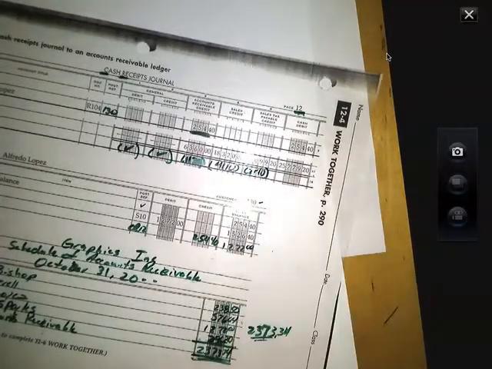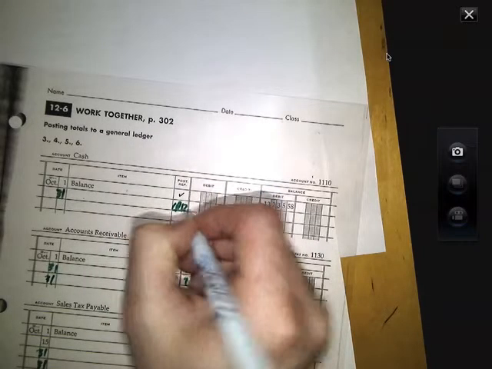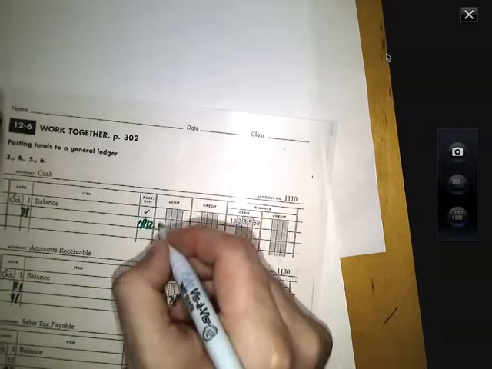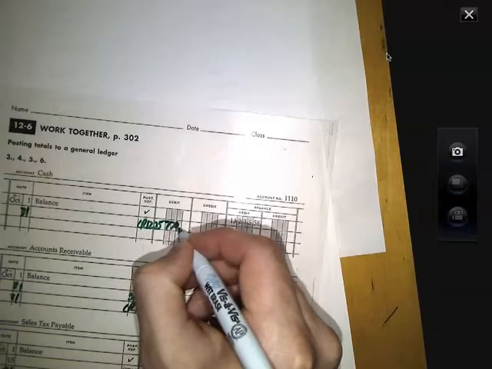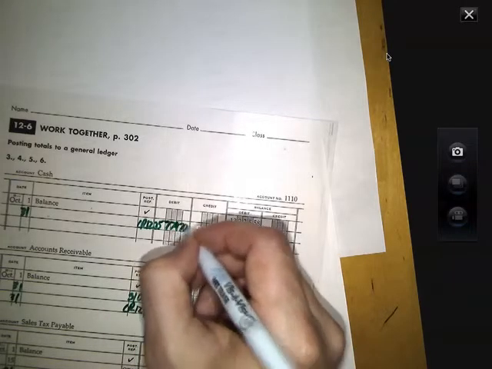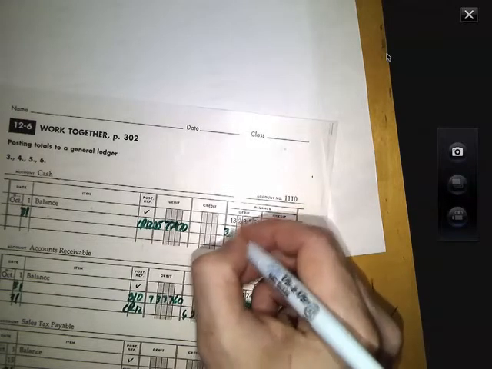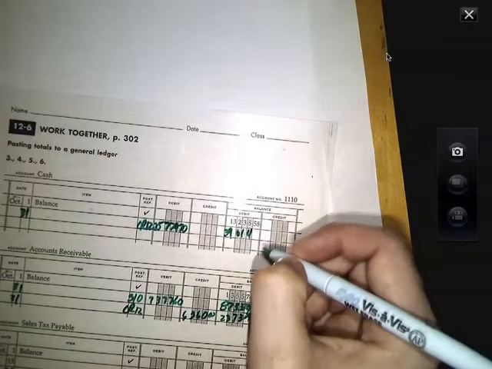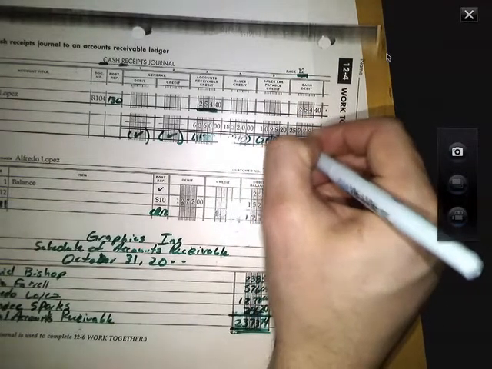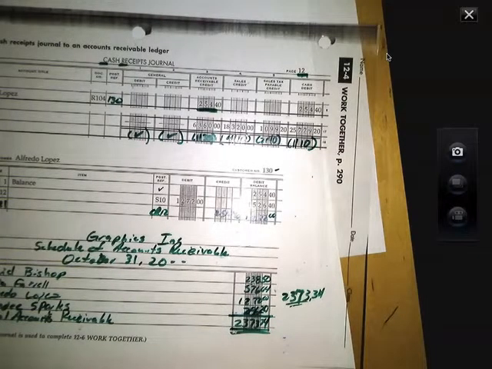Cash debit of 25,779.20, on the 31st, cash receipts 12. A debit of this number right here, 25,779.20. That gives us a new balance of 39,014.78. Account number 1110. And that's the cash receipts journal.